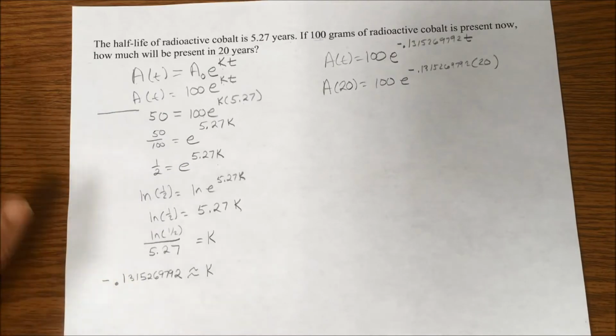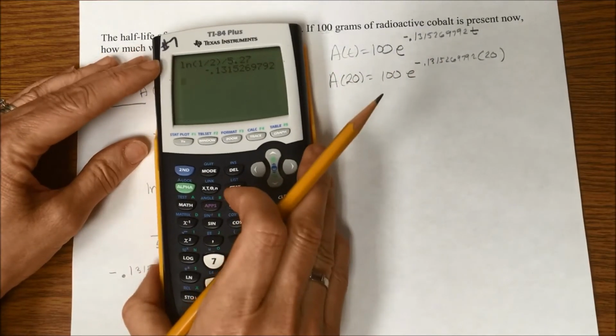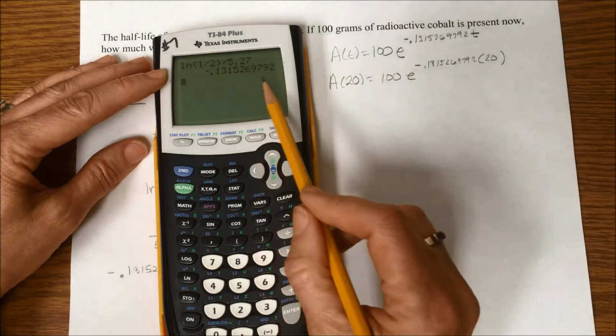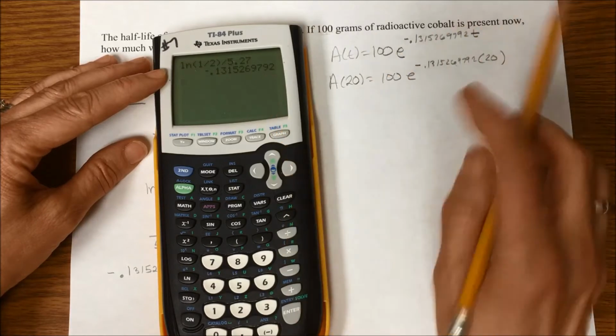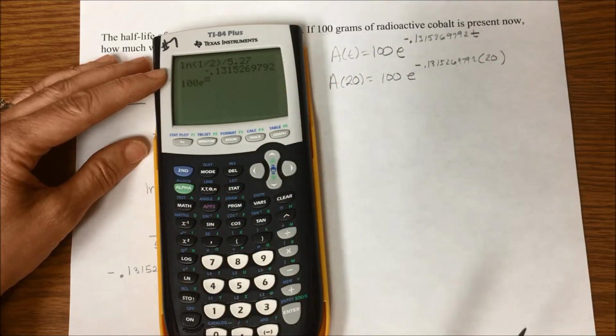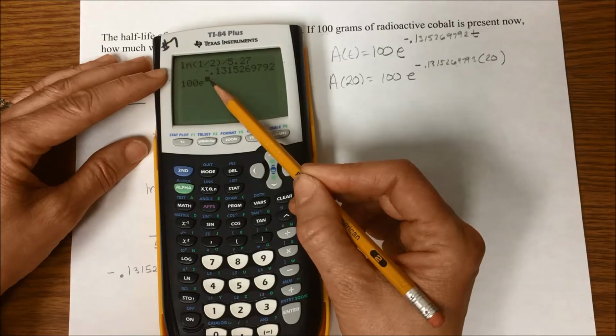Okay, now let me show you something else with the calculator. Because I had just approximated this exponent, I can use that to my advantage to where I don't have to retype this in. So I want 100 e to the, now mine puts it up in the exponent where I can see it, so I know the order of operations is going to be accurate.